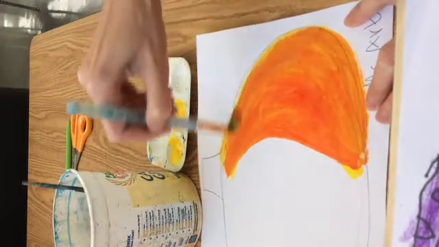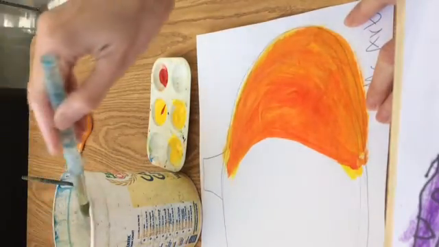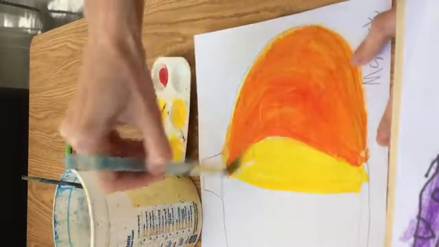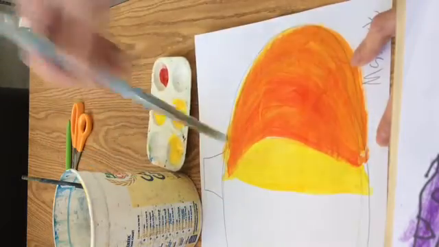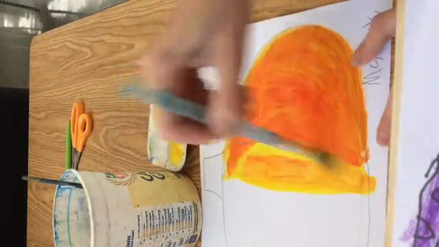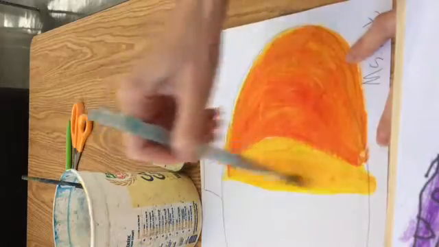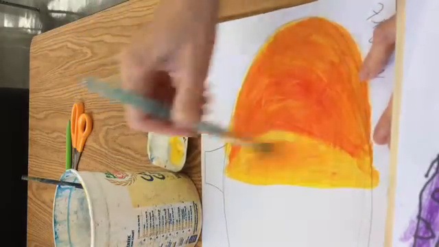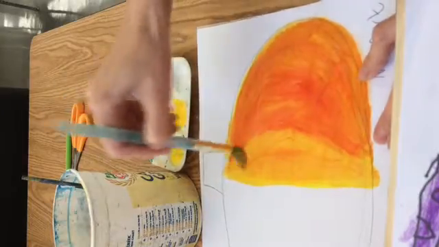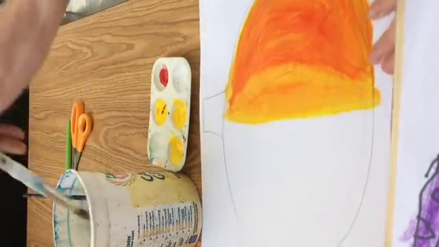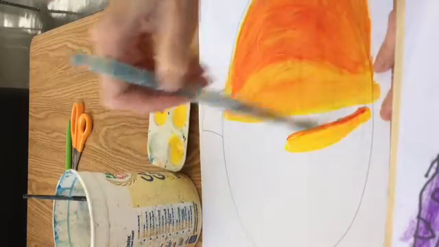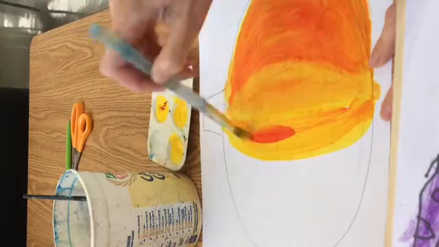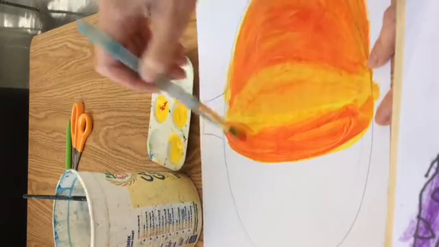If you have too much red on your brush, rinse it out, get the drips off the edge, and you might have to paint some yellow back on top. Again, you just need a tiny dot of red. You can always add more. I'm going to keep painting curved sections of the pumpkin.